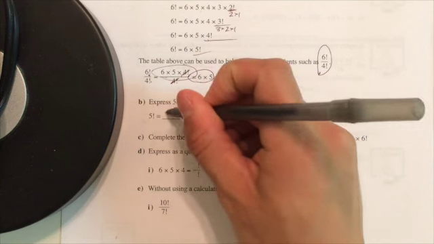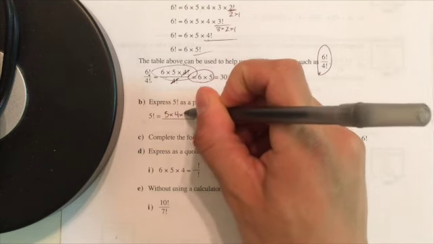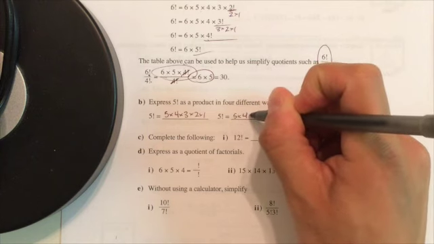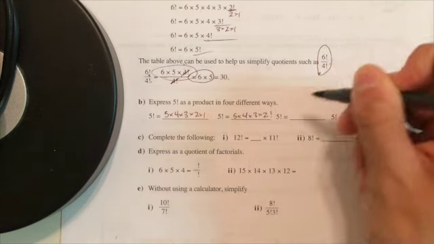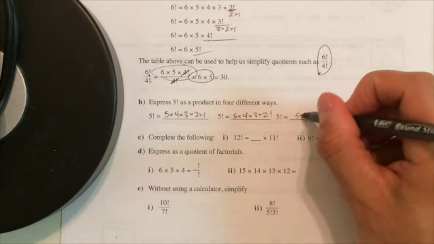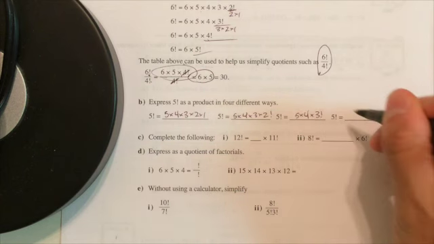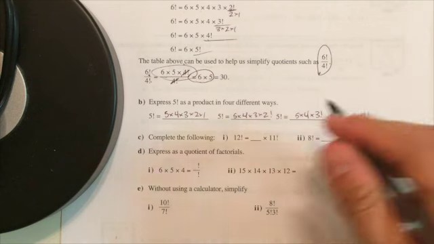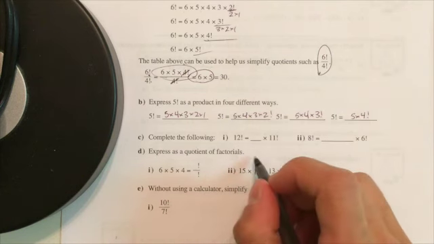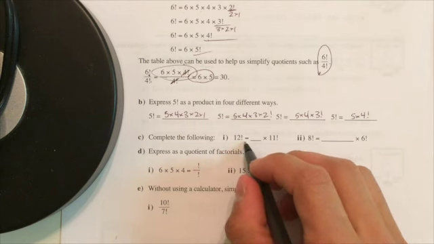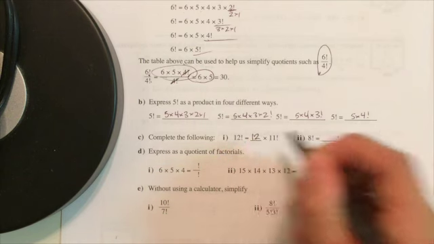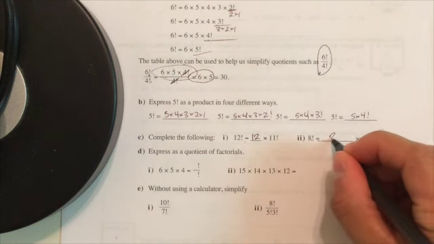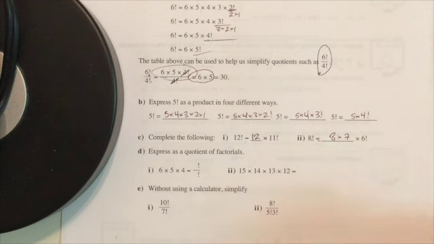Now express 5 factorial as a product in 4 different ways. Well, 5 factorial we could say is 5 times 4 times 3 times 2 times 1, or 5 times 4 times 3 times 2 factorial, or 5 times 4 times 3 factorial, or 5 times 4 factorial. Complete the following. 12 factorial would be equal to 12 times 11 factorial. 8 factorial would be equal to 8 times 7 times 6 factorial.